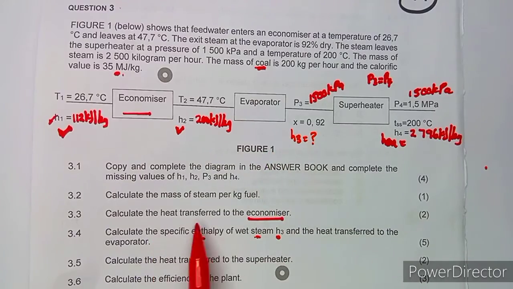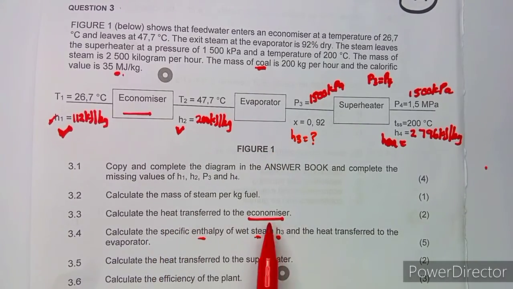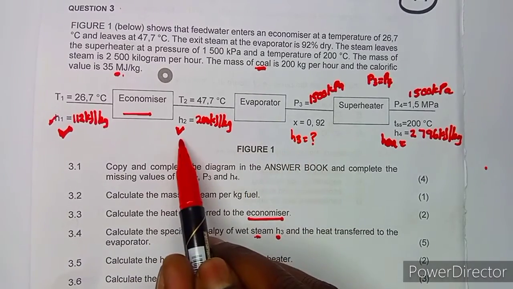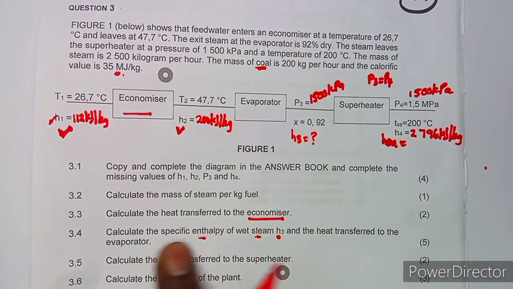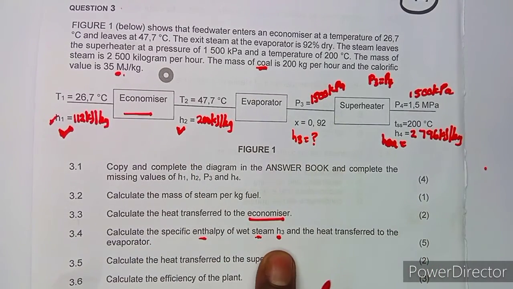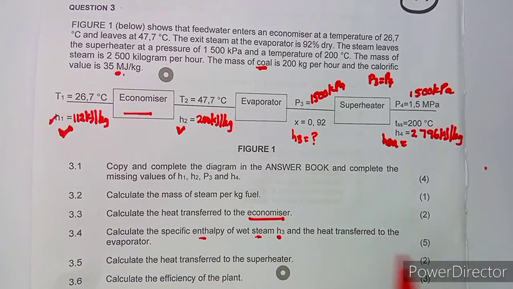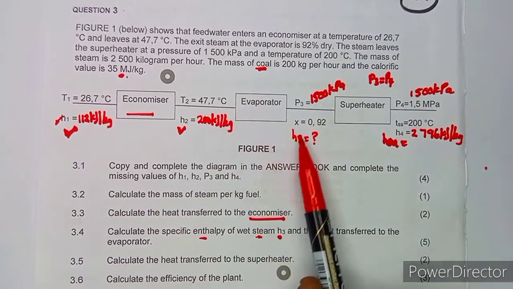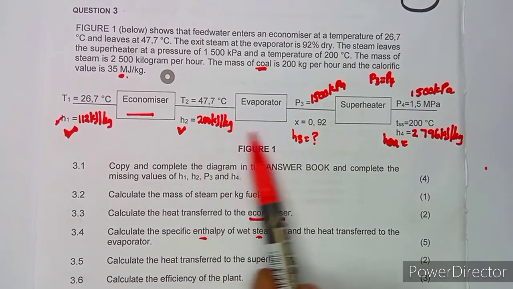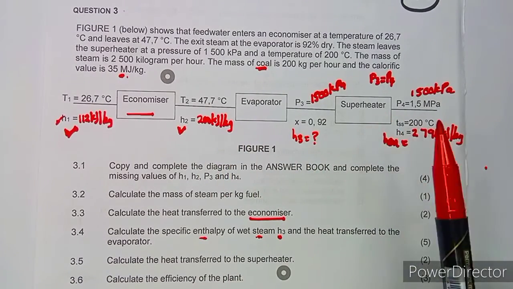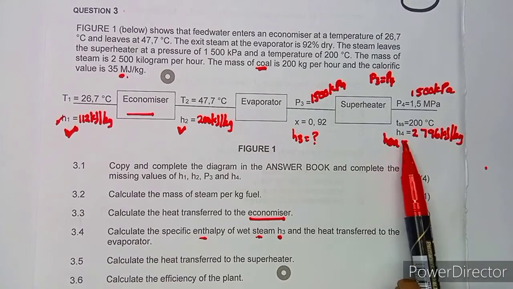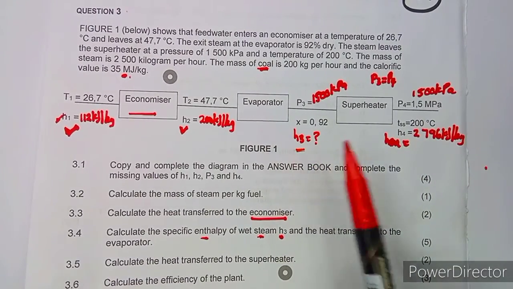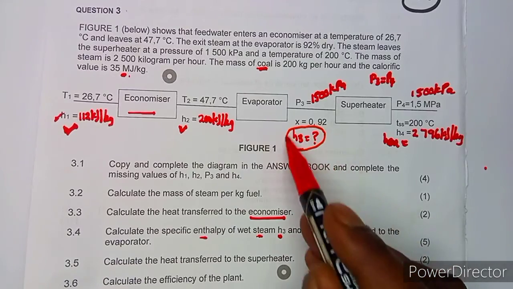Just like the economizer, we should have H3 minus H2, but since we do not have H3, we are asked to calculate it. Heat transferred to the evaporator is guided by H3 and H2, so you find the difference. The same with the superheater, H4 minus H3. So H3 is needed, and this is H wet.